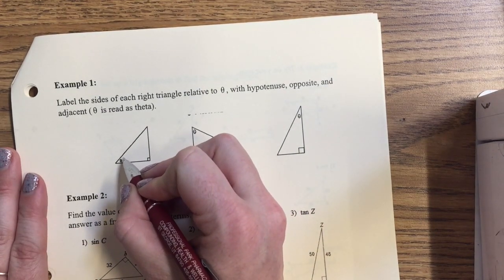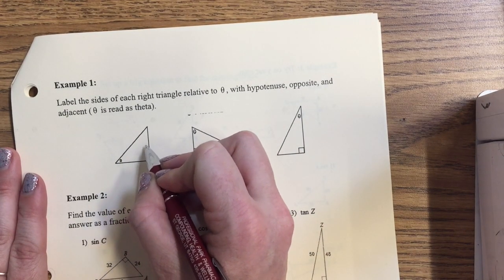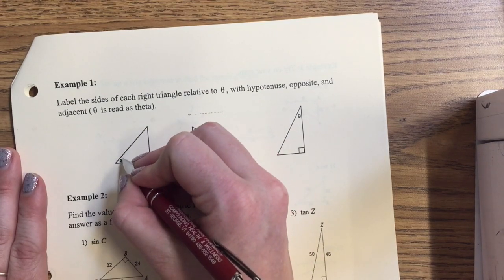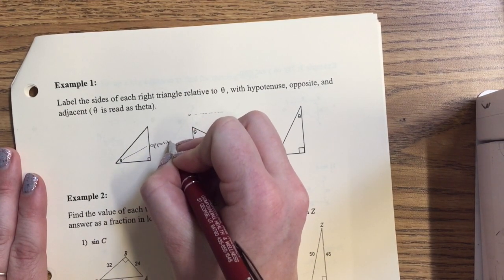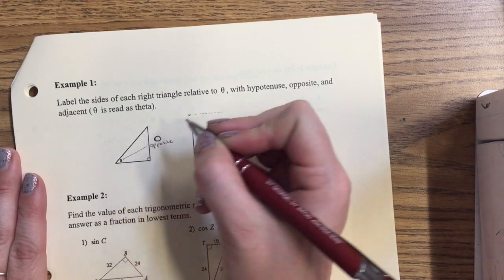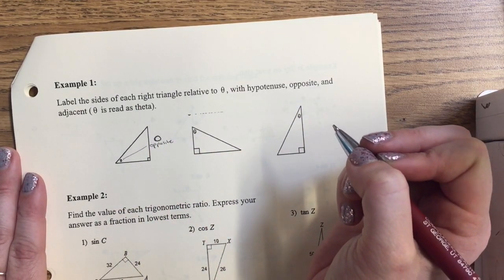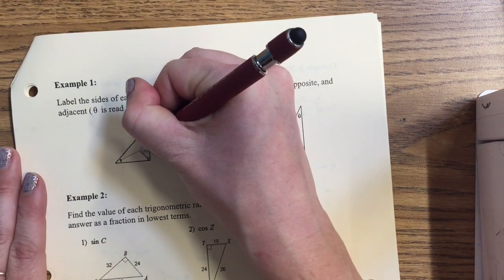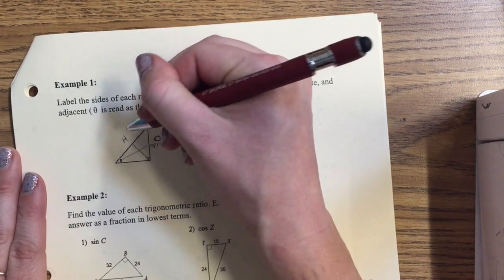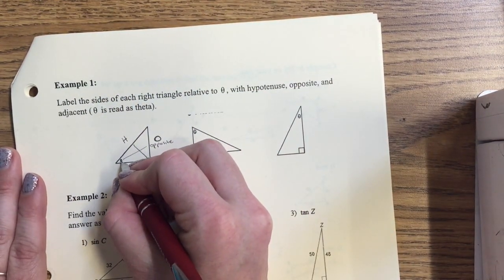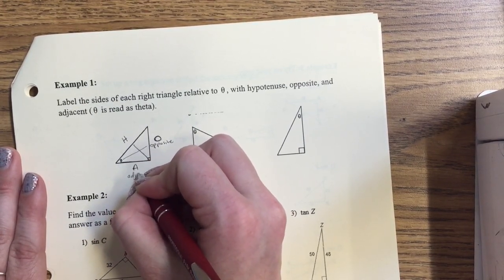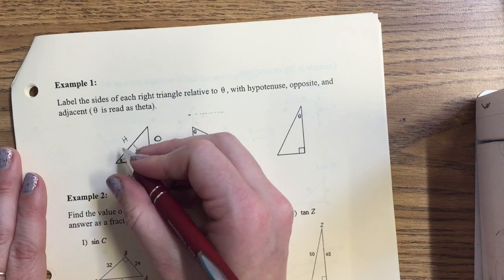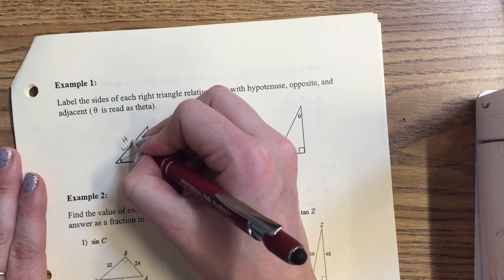From my angle, if I go to the opposite side of my triangle from the given angle, this would be labeled O. From the 90-degree angle, that is the H. And then the side that is between the two angles is the adjacent. H is the hypotenuse.